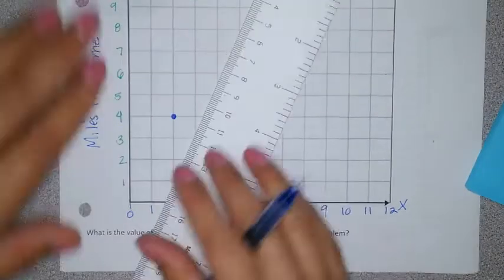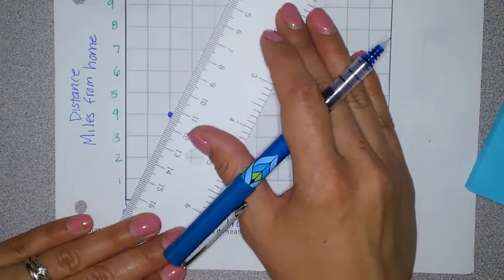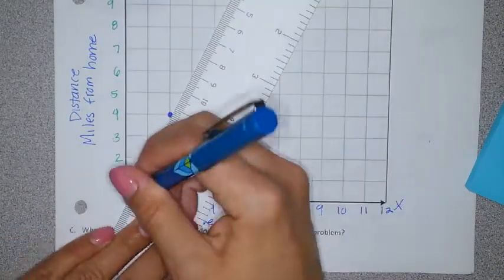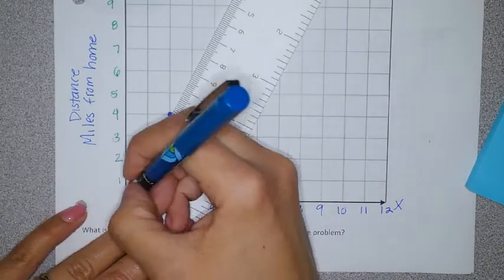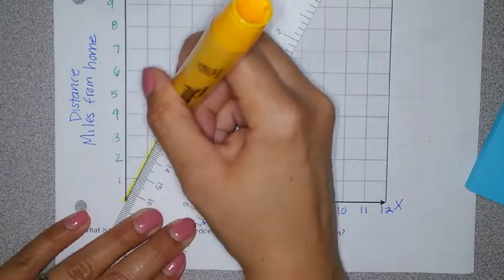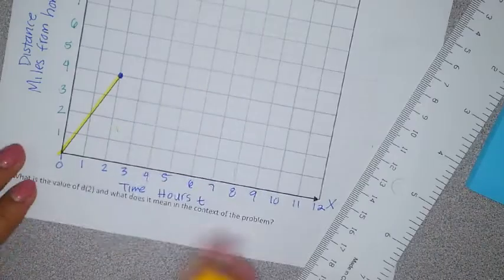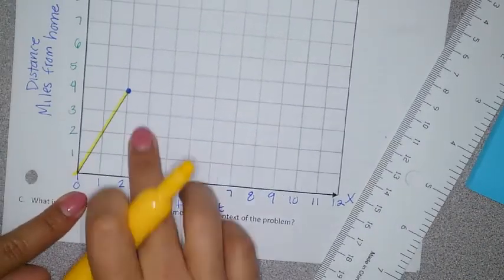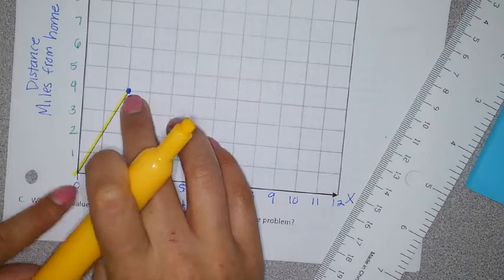Okay, so I'll make my line. Remember this is a continuous function, so I can get that line going. This would be my first yellow portion. Okay, from 0 to 2 hours, he walked 4 miles.